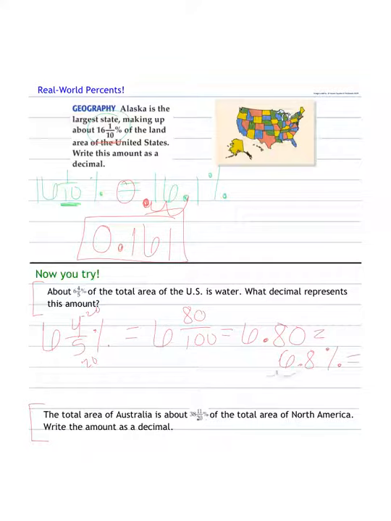Then I move my decimal to the left. There's not a number in here, so I have to add a 0 and then a 0 before. So it'll be 0.068.